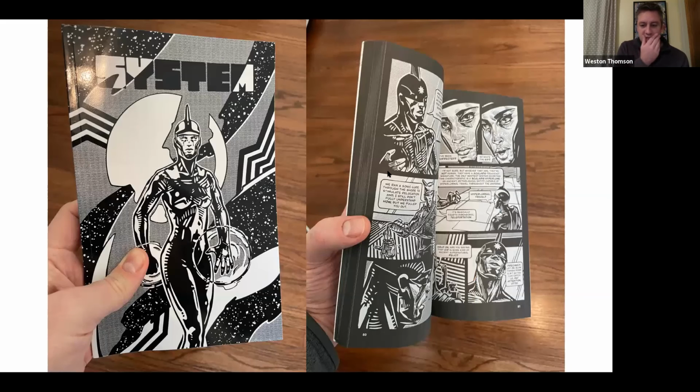And here's the book. It's going to be coming out, I think, probably the end of this month, January. It's called System, and like I said, 150 pages, lots of illustrations, all designed and created in Procreate and then processed later in Adobe Illustrator.